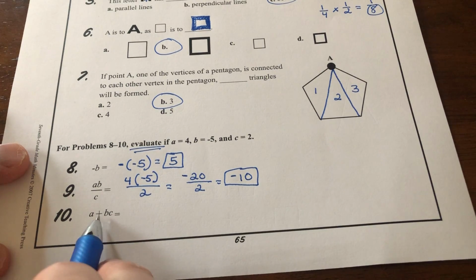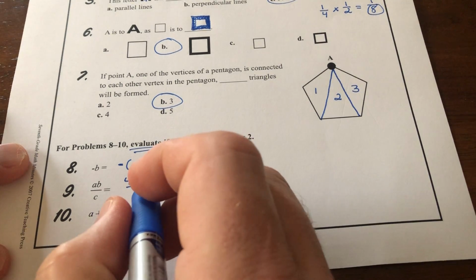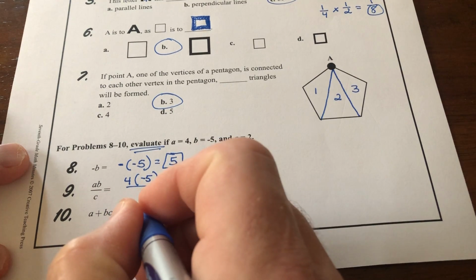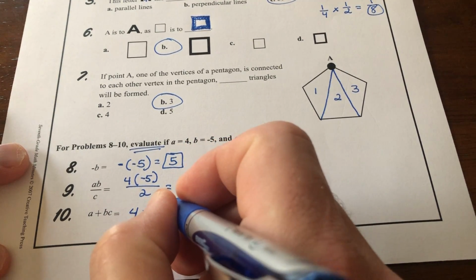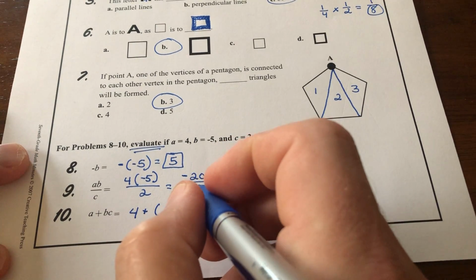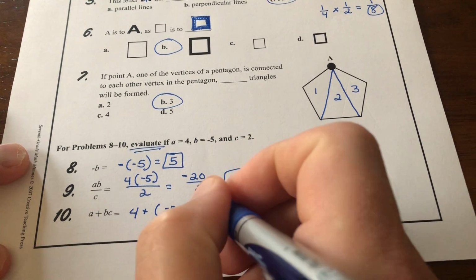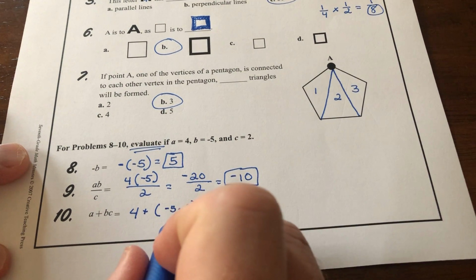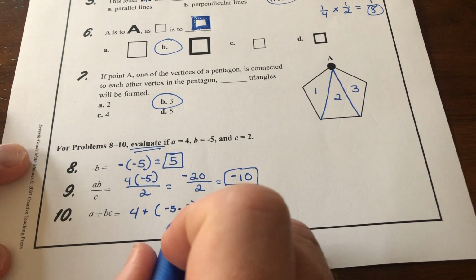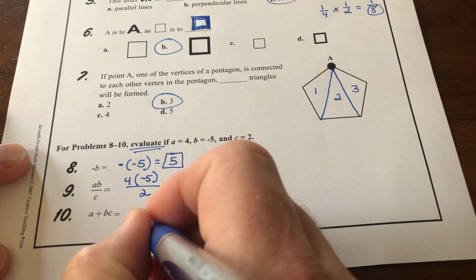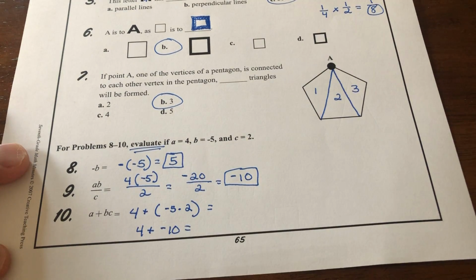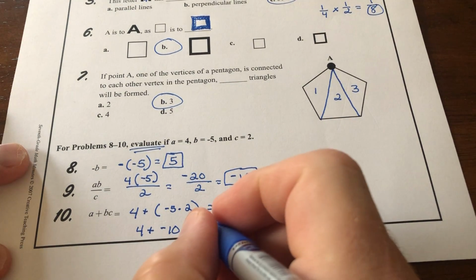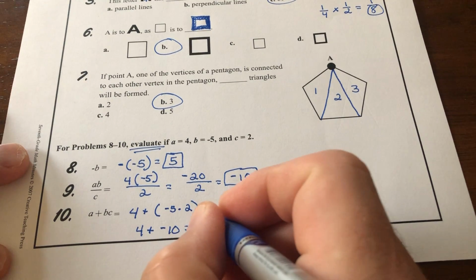Number 10, I have A plus B times C. So I'm going to have 4 plus -5 times 2. I got to do inside the parentheses first. So -5 times 2 would be -10. So 4 plus -10. And 4 plus -10 would be -6.